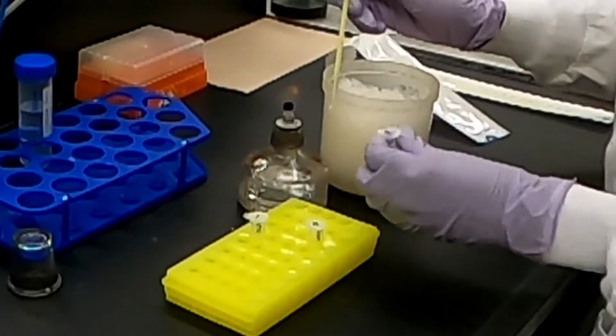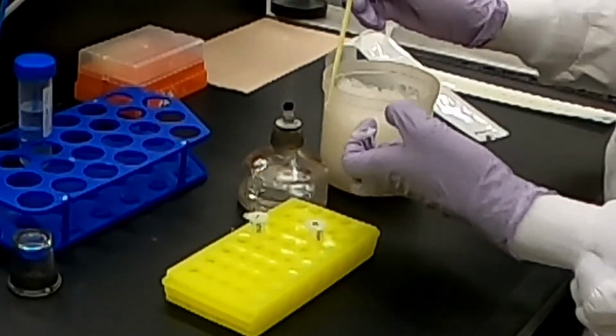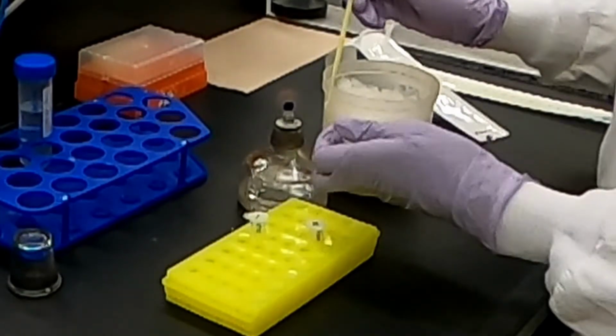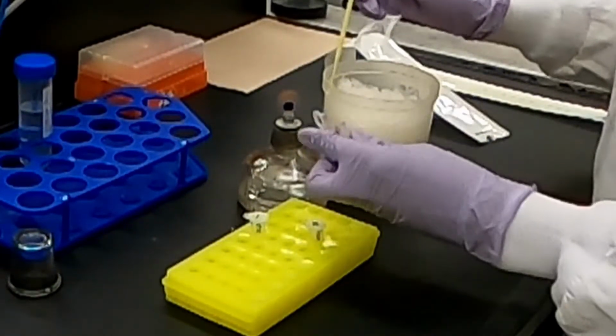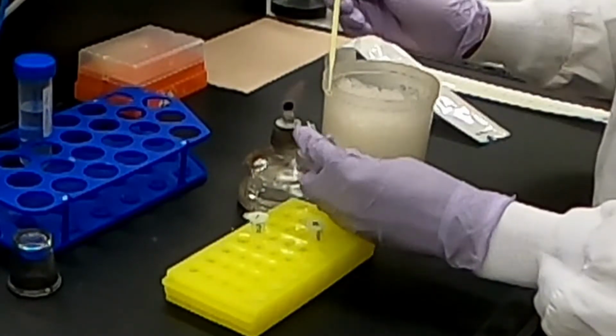Now use a sterile loop to withdraw a loopful of the pGLO plasmid, and this will only be added to the plus pGLO tube. Don't add anything to the negative pGLO tube in this step, as this is the control.